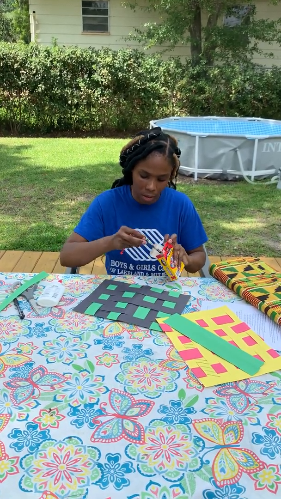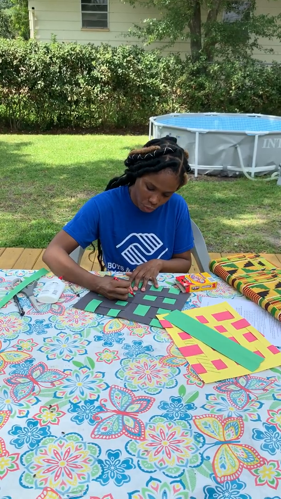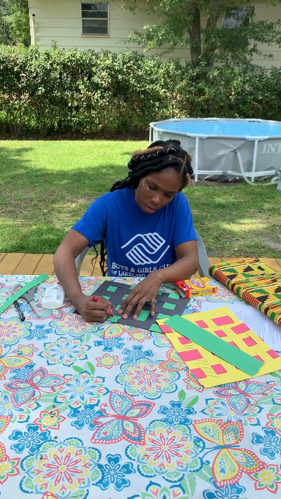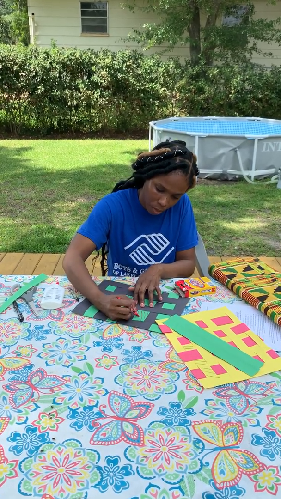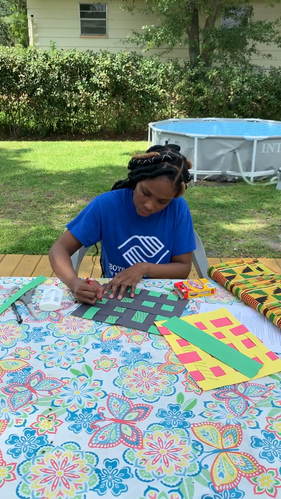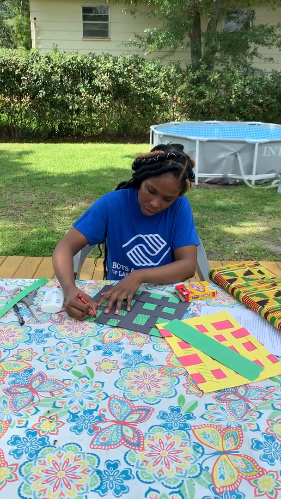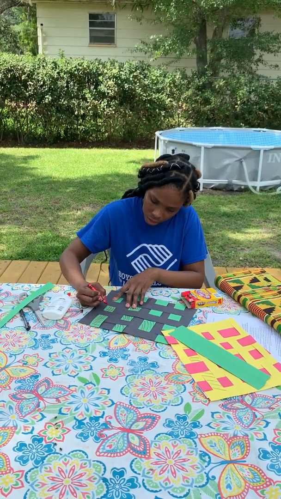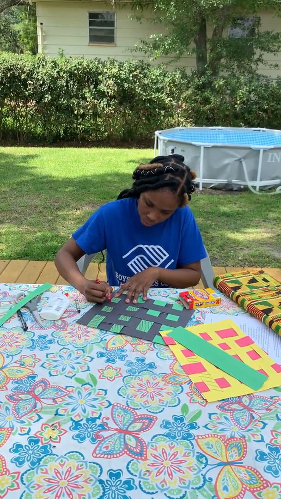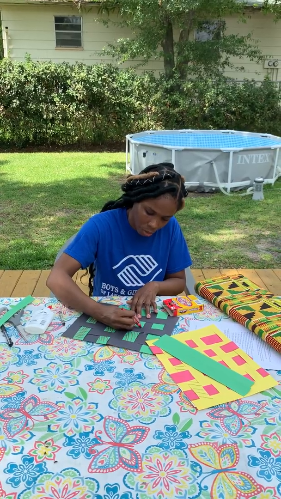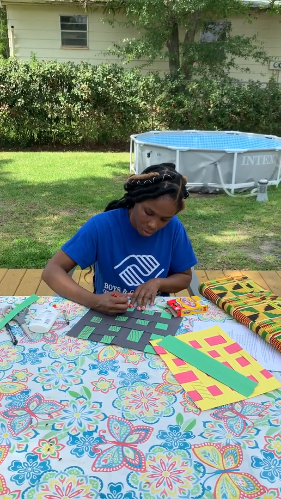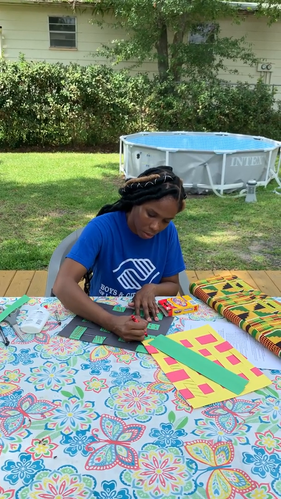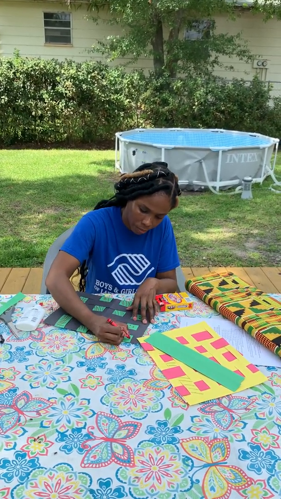I'm using crayons today, so I'll just do different stripes throughout the construction paper, different ways. Don't have to all be the same direction. You can add lines, do like the tic-tac-toe, some vertical stripes. You can even do little dots. Just make it decorative.